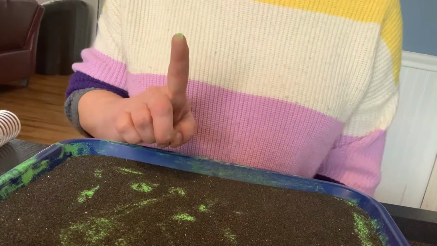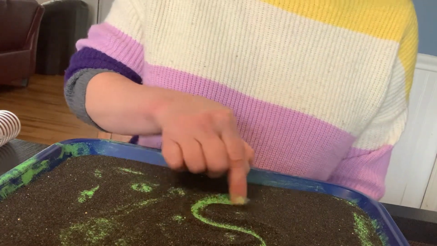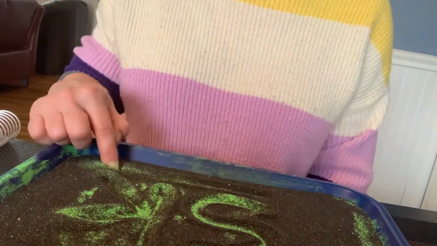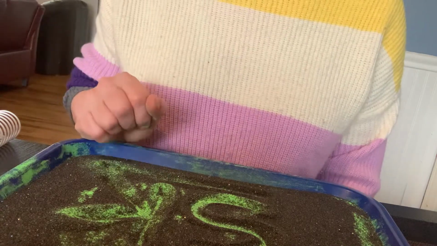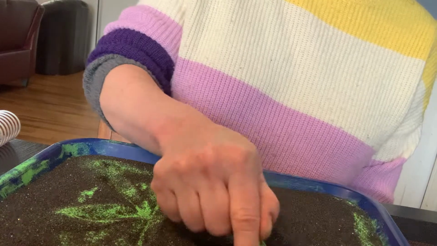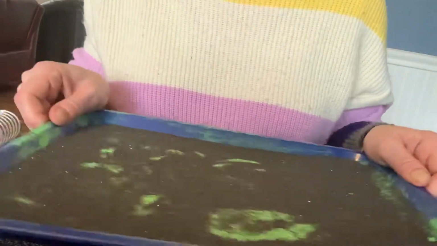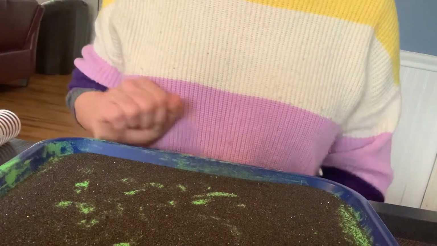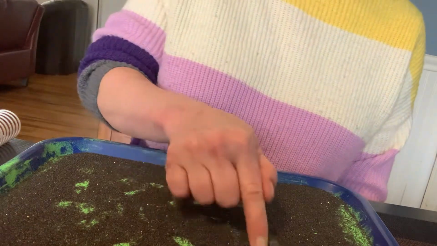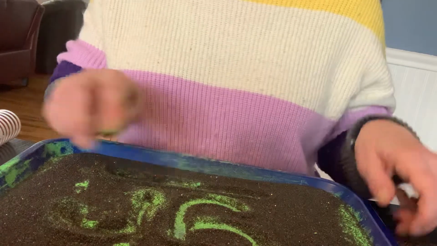Finger up. Sk. S. K. K. Sk. Can you think of another way to make the sk? S. C. Sk. Good job. Gur. Fingers up. Gur. G. R. Gur.